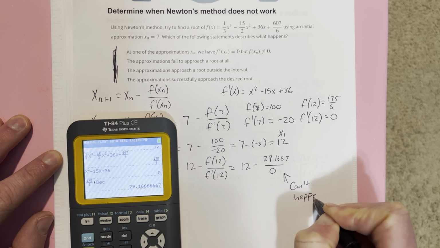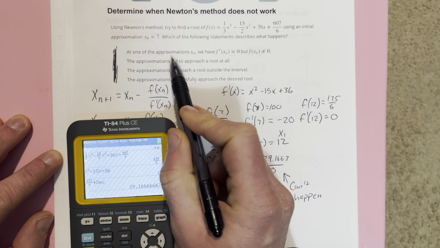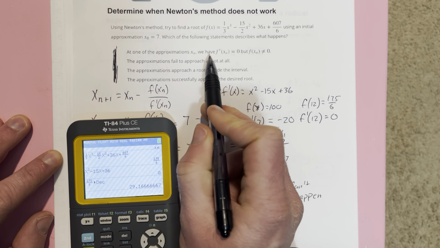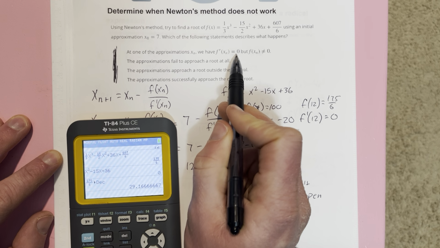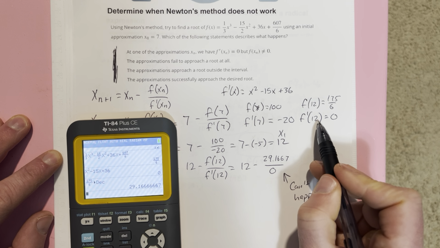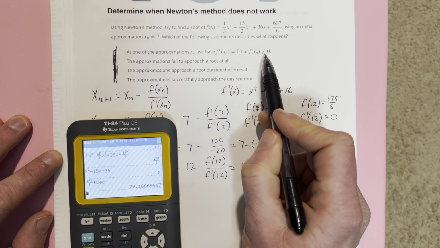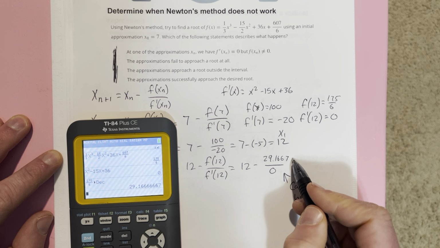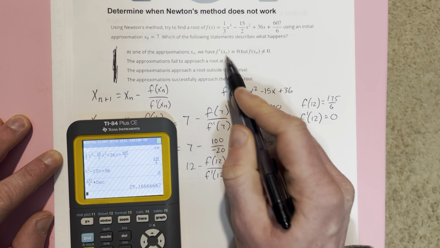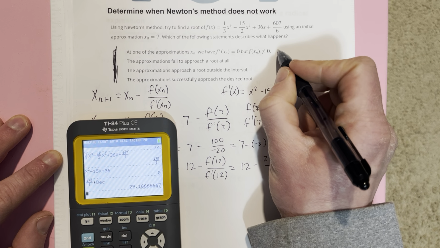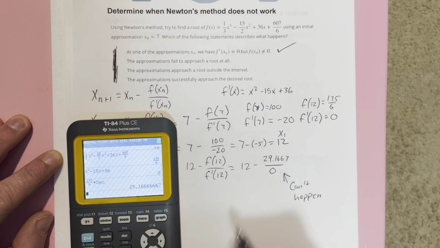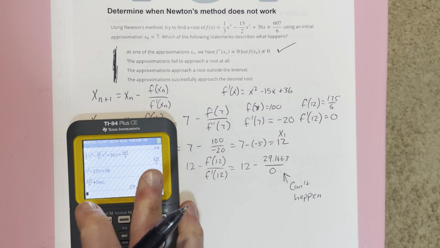So if we look at our options here, it says at one of the approximations x sub n, we have f prime of x sub n equals 0. That happened. F prime of 12 equals 0. But f of x n is not equal to 0. So the numerator is not equal to 0. So this is just describing that we have a situation where this can't happen. So that's where Newton's method fails.